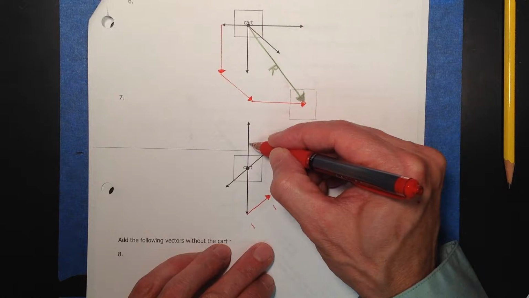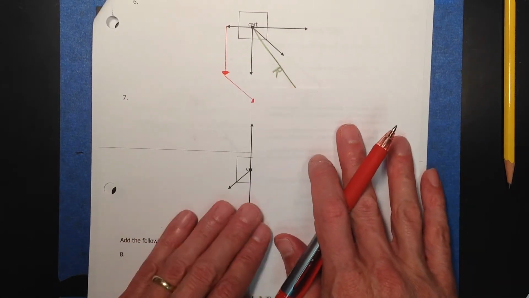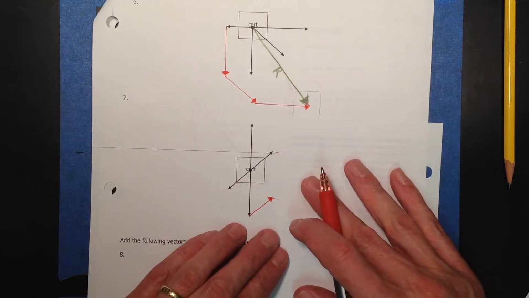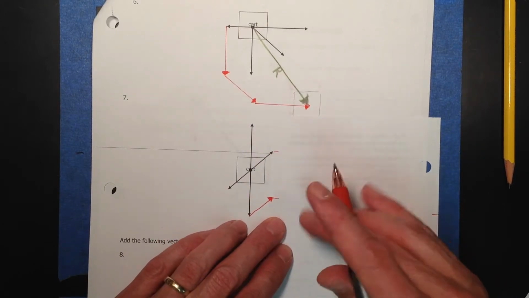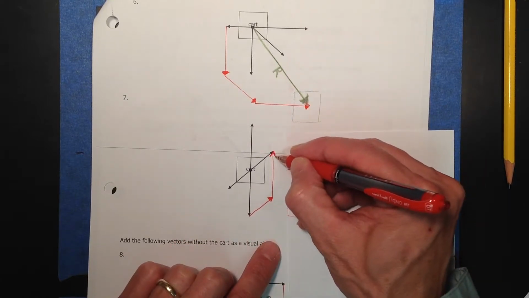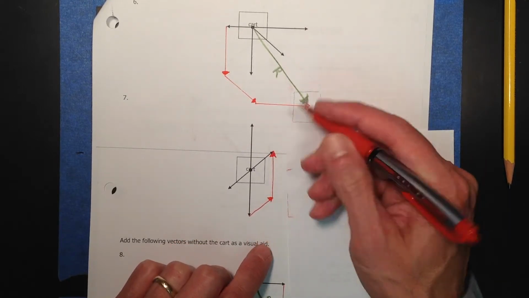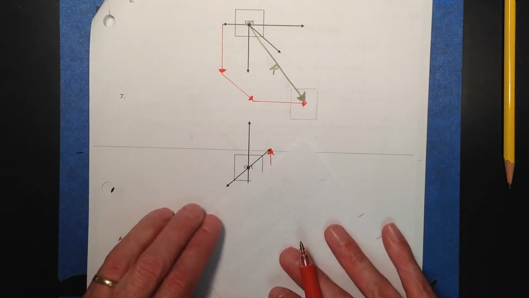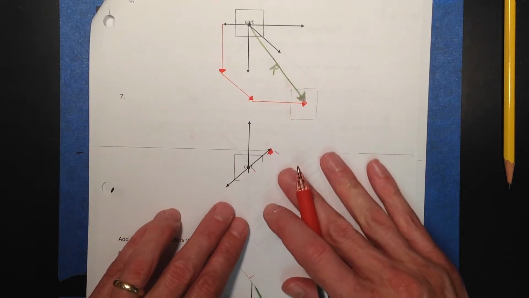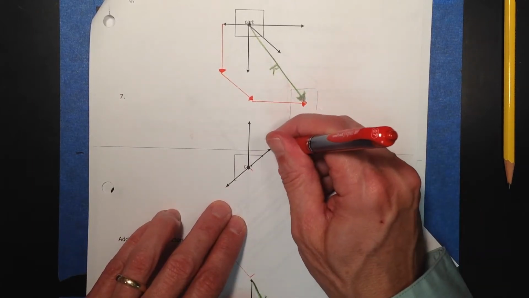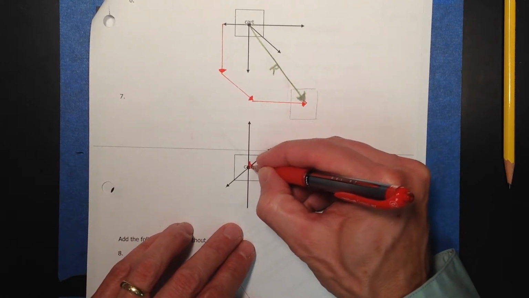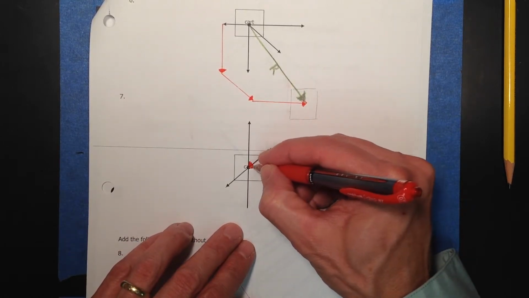Now I'll add this one to it, which is going to be like this, like that, like that. Okay. Gets me to there, which is unique that it goes to that spot. And then I've got to add this to it. That is like this, from there to there. Look at that. I drew this so now I'm right there.